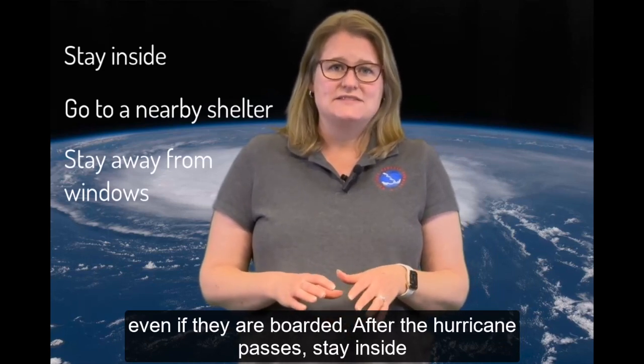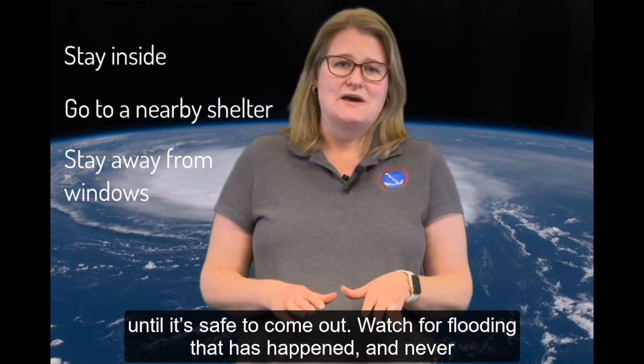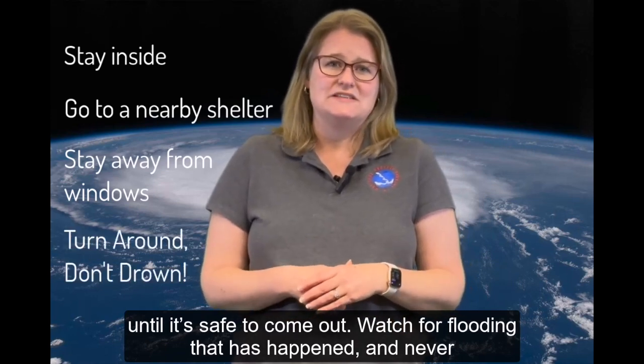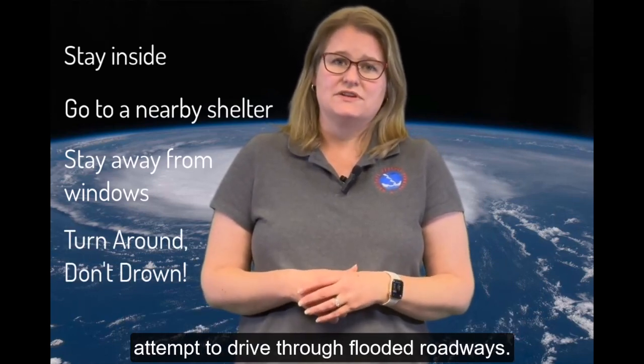After the hurricane passes, stay inside until it's safe to come out. Watch for flooding that has happened and never attempt to drive through flooded roadways.